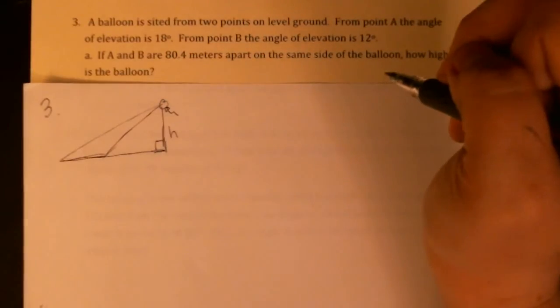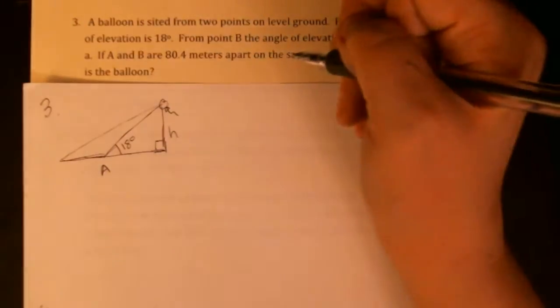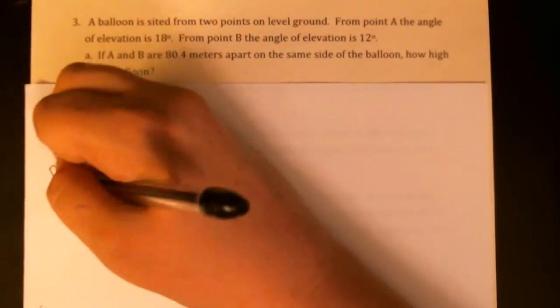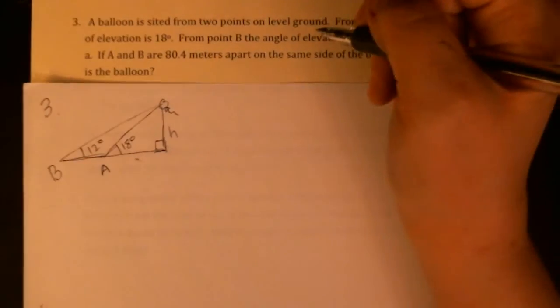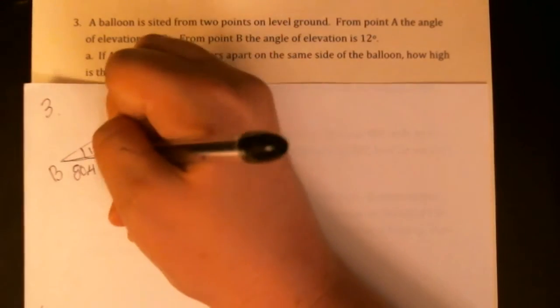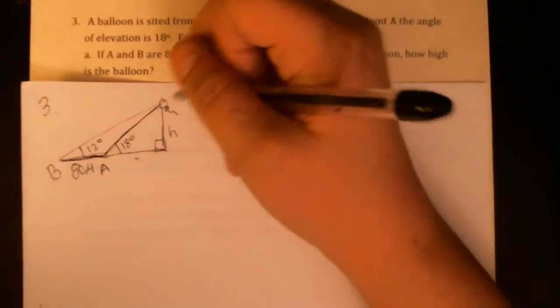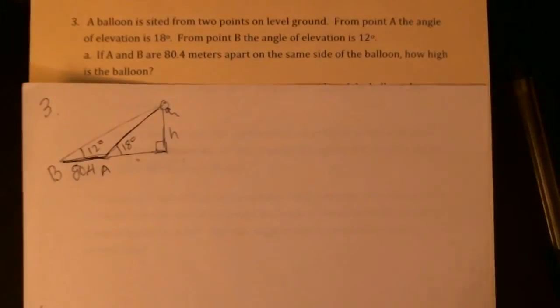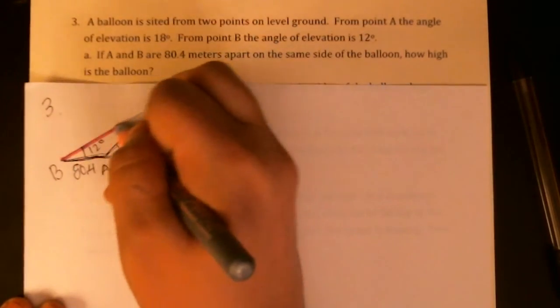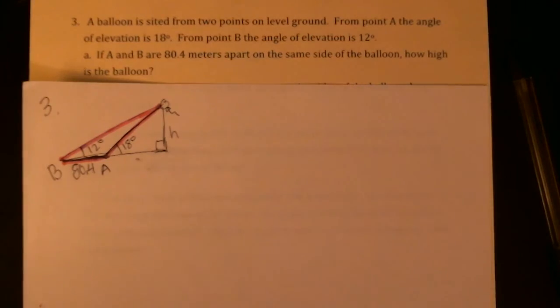Okay, so person A is the closer person. They have an 18-degree angle of elevation, and person B has a 12-degree angle of elevation. And then this is what we know. We know this side length right here. So let's see, what do we have? We can try to focus in on this little triangle. This is what's new. Before we had to use the right triangle, but now we can actually look at this one and see if we've got enough info.